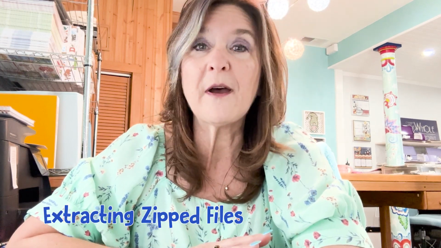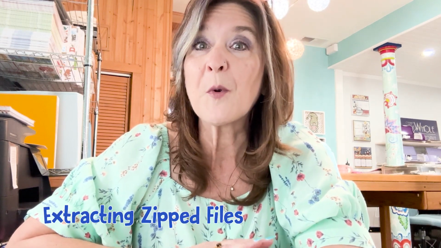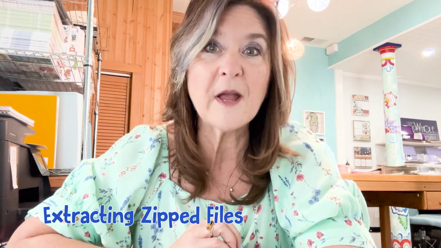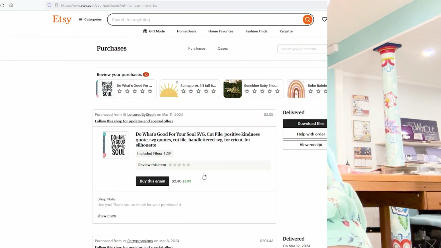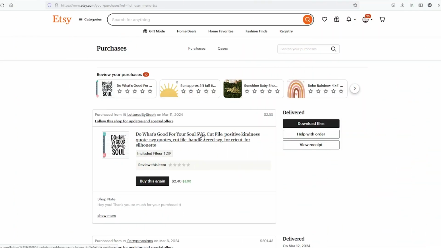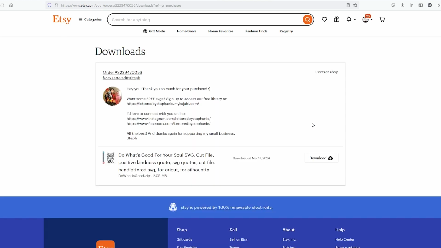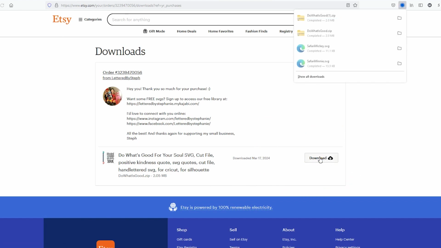Now note that I'm showing you how to do this on a PC. So if you're working on an Apple-based product, that process is going to be a little different. Now sometimes when you buy an SVG, the product isn't necessarily ready for the complete download. Let me show you what I mean. Again, we want to go to the file that we purchased and select Download Files. You'll notice with this one, it doesn't give us individual options, only the single download options.